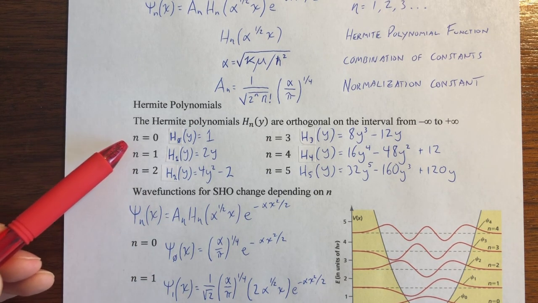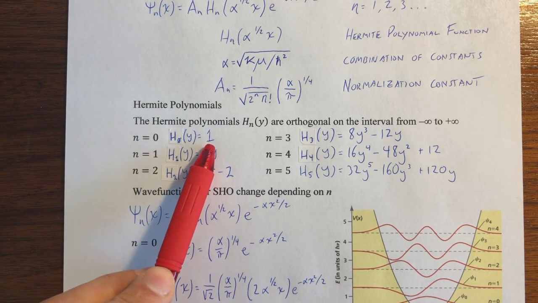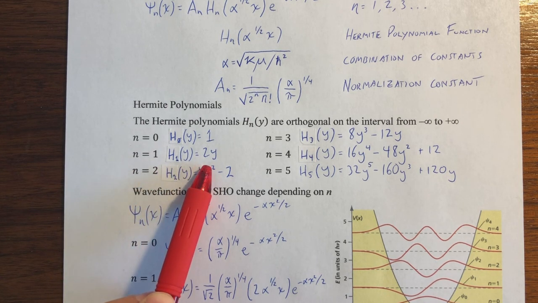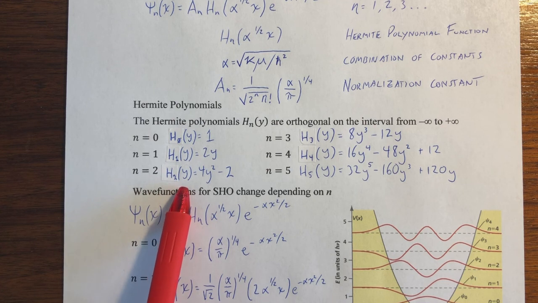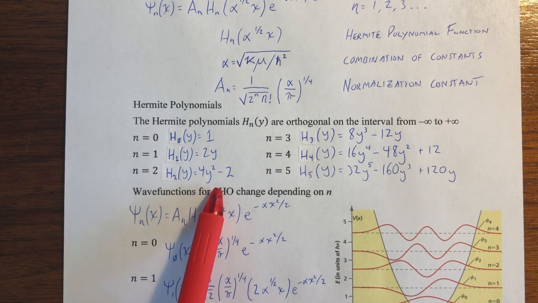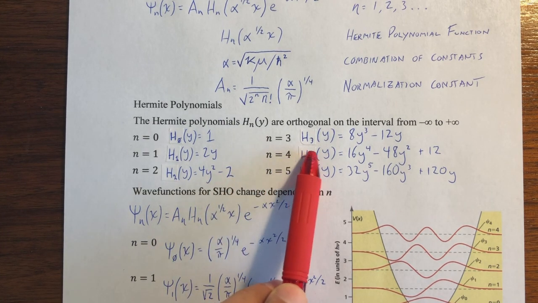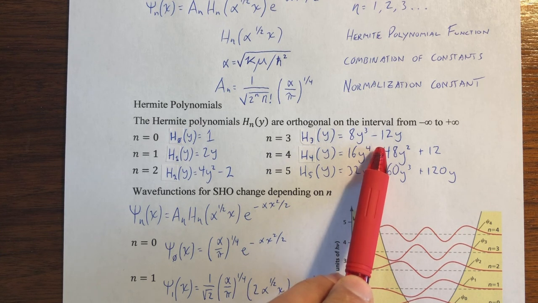And so you can see that as follows: when n equals 0, h sub 0 of y is equal to 1. When n equals 1, h sub 1 of y is equal to 2y. When n equals 2, h sub 2 of y is equal to 4y squared minus 2. When n equals 3, h sub 3 of y is equal to 8y cubed minus 12y.